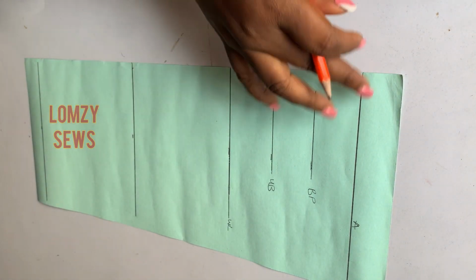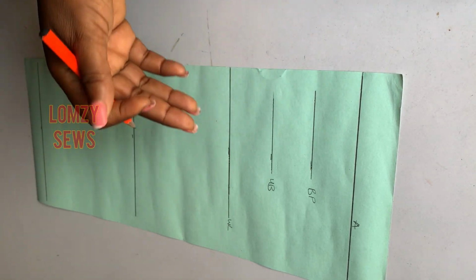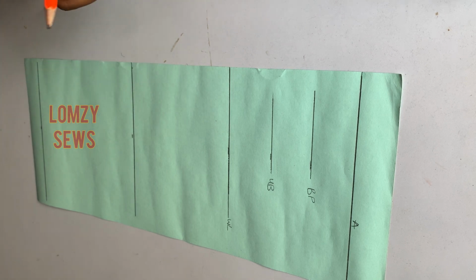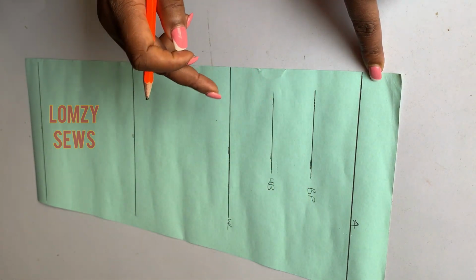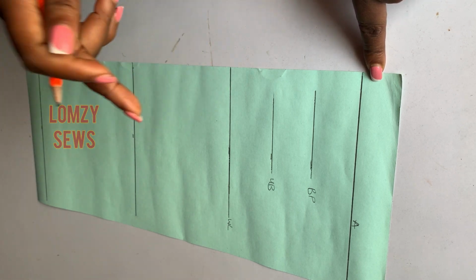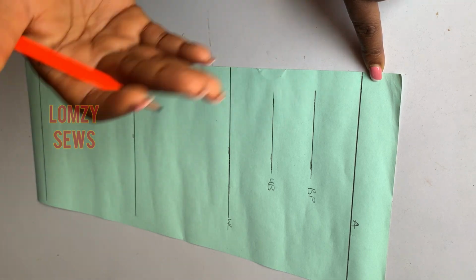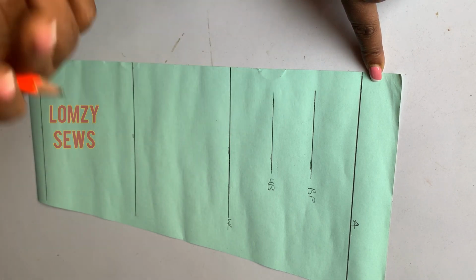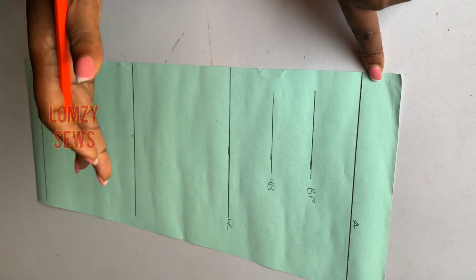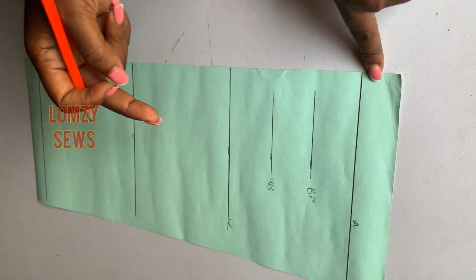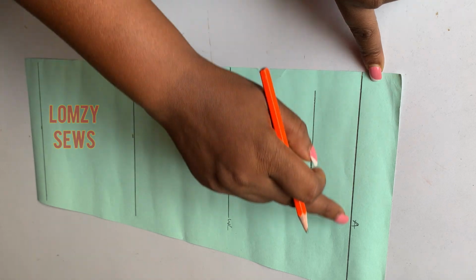Next, I'm going to mark for the circumference of the top. Pay attention here because this is where most people get it wrong, whether they are a plus size or a small size. So on the armhole length, you are going to divide your bust circumference by 4, and you're going to add allowance for the darts. For a plus size, you can decide to make it 2 inches. If you're busty, you can decide to make this 2 inches, but I'm working for a normal size, so I'm going to make this 1.5. So bust divided by 4 plus 1.5 inches. I'm going to go ahead and mark that here.